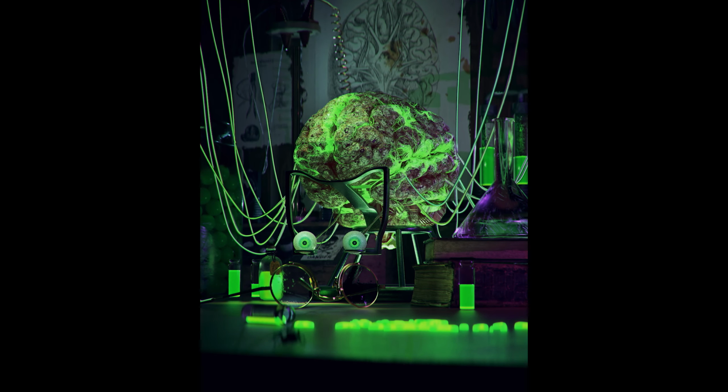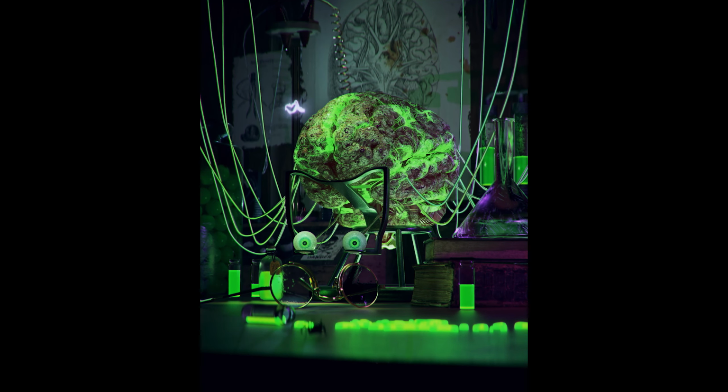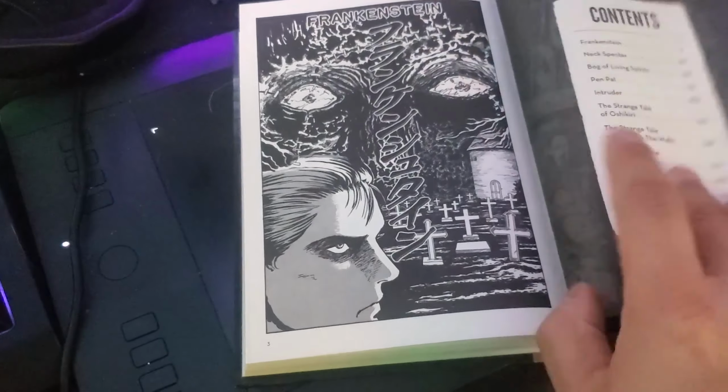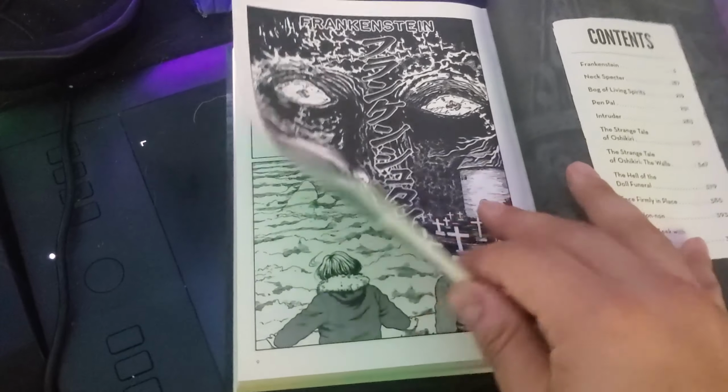Big fan of Frankenstein. If you can't tell, this poster behind me is actually The Bride of Frankenstein. I had it framed. I also have those little funny LEDs around it, and also the book. I not only have the book, but I also have the manga version of it, which was done by my favorite manga artist, Junji Ito. And yeah, it's really good.